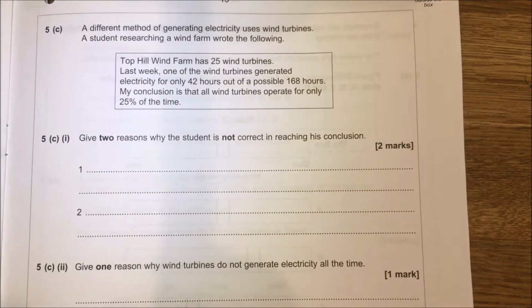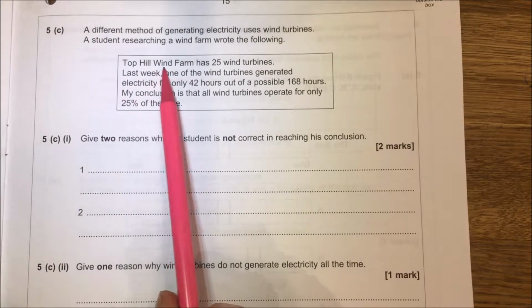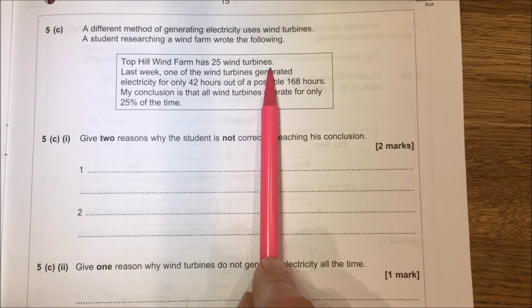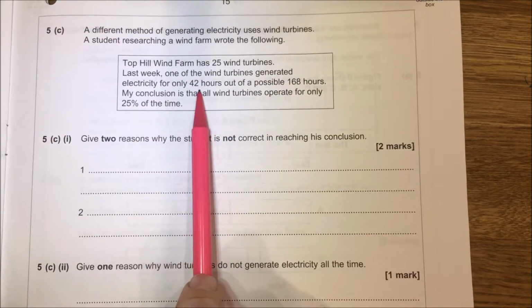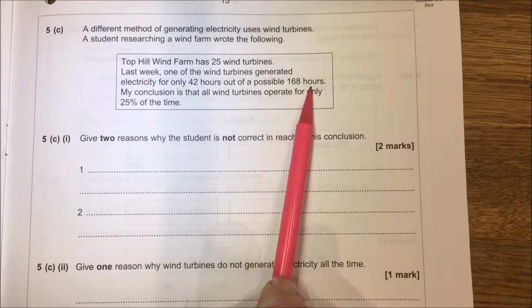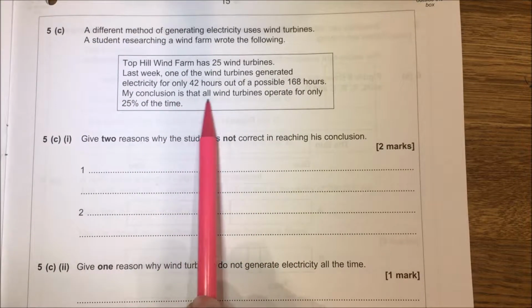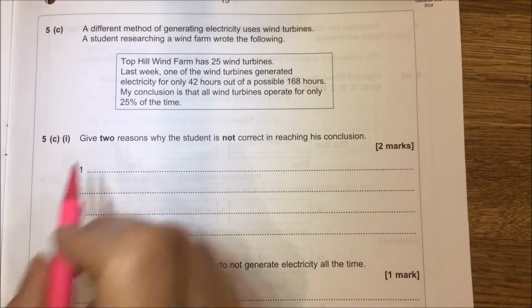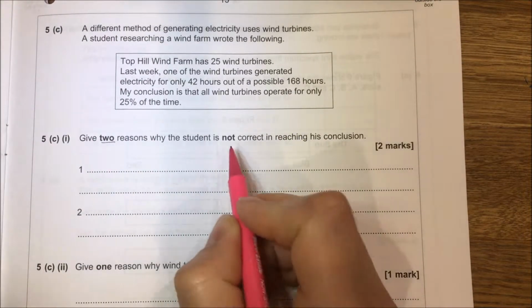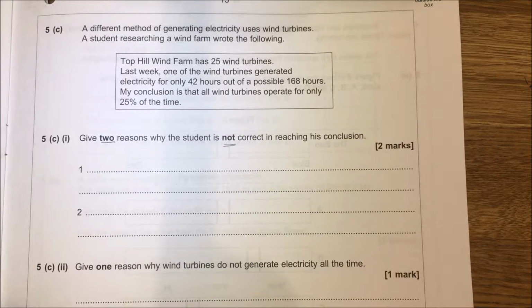Right, 5C. A different method of generating electricity uses wind turbines. A student researching a wind turbine wrote the following. Top Hill Wind Farm has 25 wind turbines. Last week, one of the wind turbines generated electricity for only 42 hours out of a possible 168 hours. My conclusion is that all wind turbines operate for only 25% of the time. Give 2 reasons why the student is not correct in reaching his conclusion.